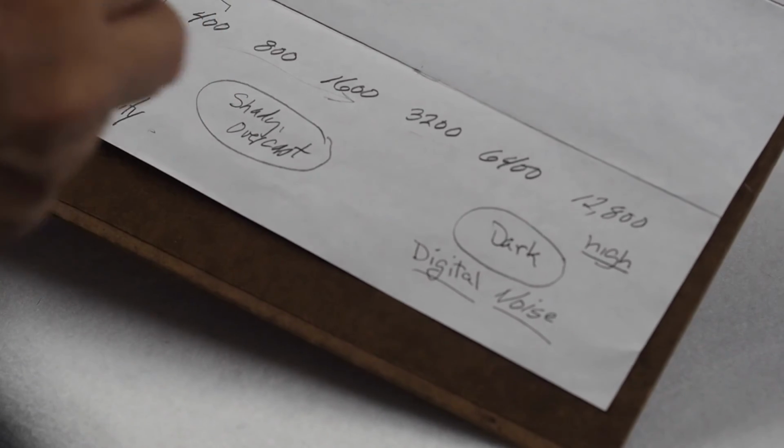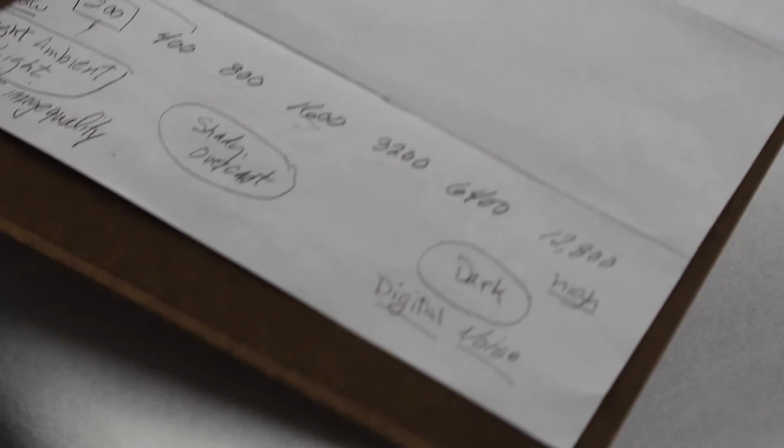By doing so, we can always increase the ISO, but we use that, as I say, as a wild card. If we can't get shutter speed and aperture to help us get a good exposure, then we resort to the higher ISOs. Okay, so that's ISO.